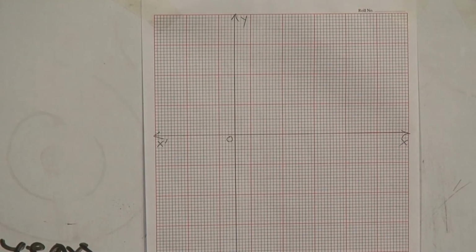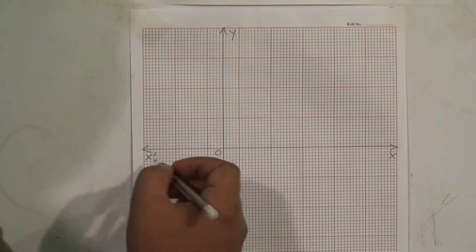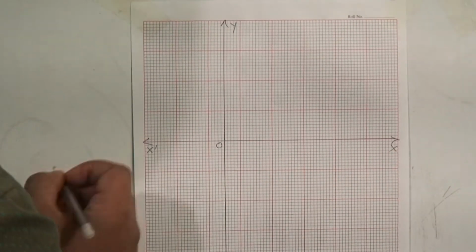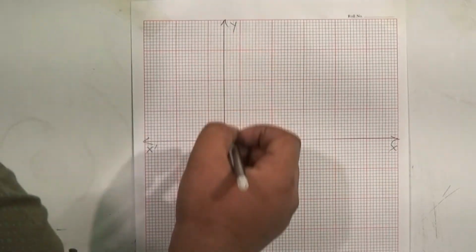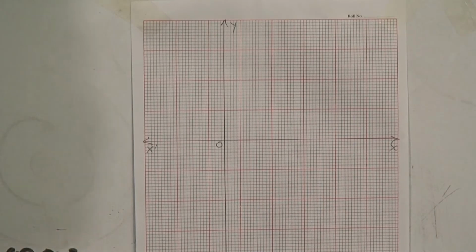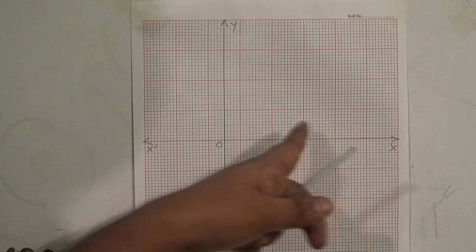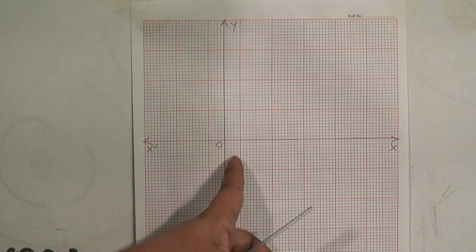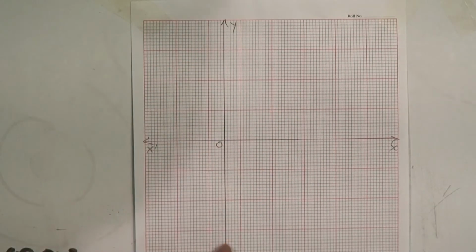Dear student, notice at first we take XOX' and YOY'. Dear student, in graph paper, XOX' is called the x-axis and YOY' is called the y-axis.